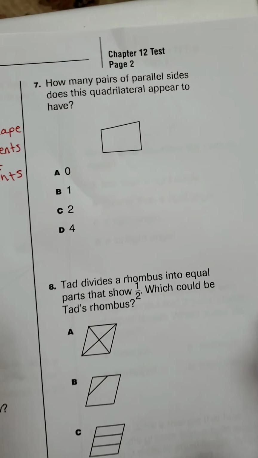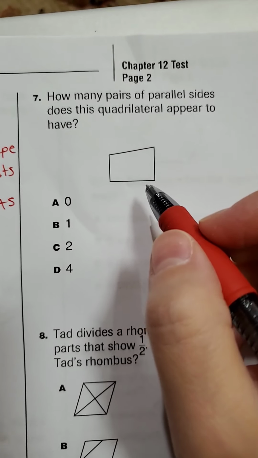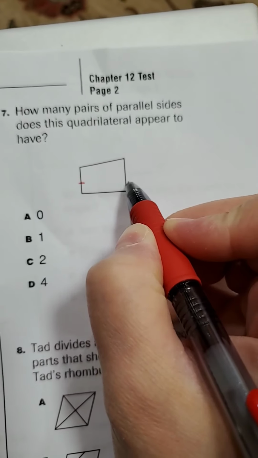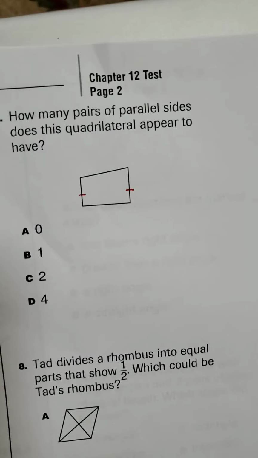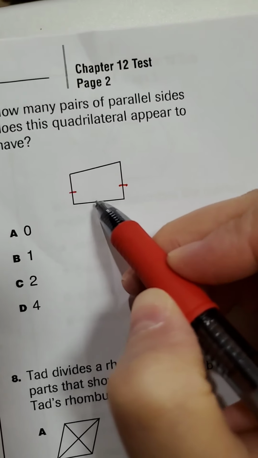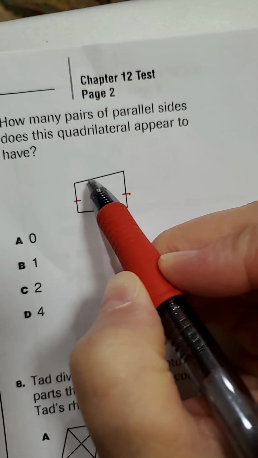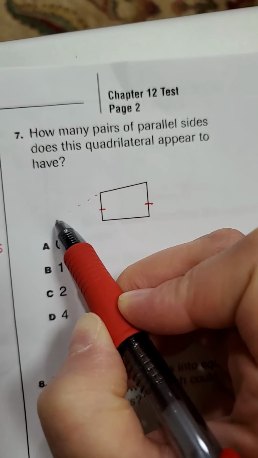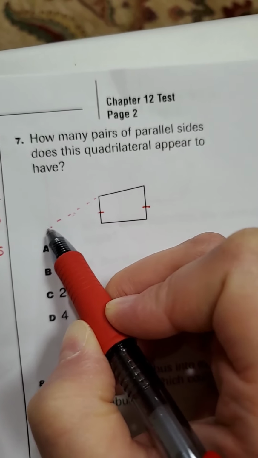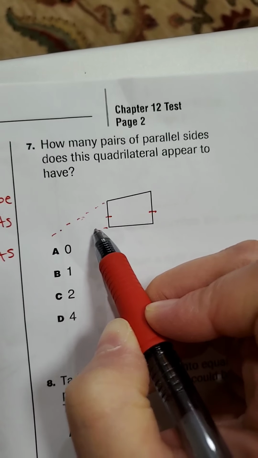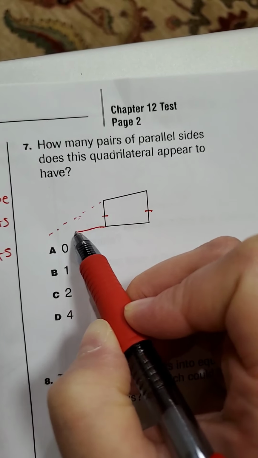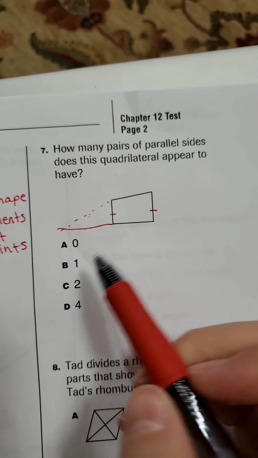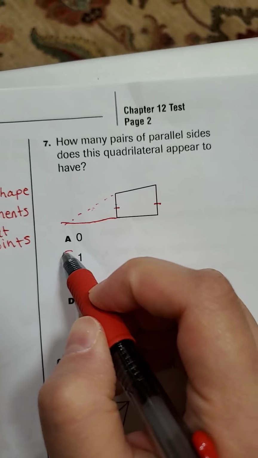How many pairs of parallel sides does this quadrilateral appear to have? Okay, these 2 lines will never cross or meet. So that's parallel. But when you look at these two lines, you see how the top line kind of slants? Well, think about it. If you were to continue this line, okay, if we were to continue it, and then we continued this one, they would eventually cross or meet, right? So it's only one pair of parallel lines.